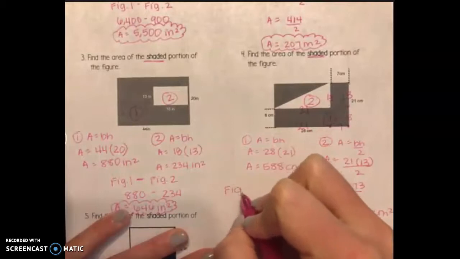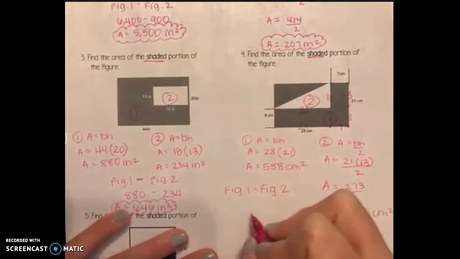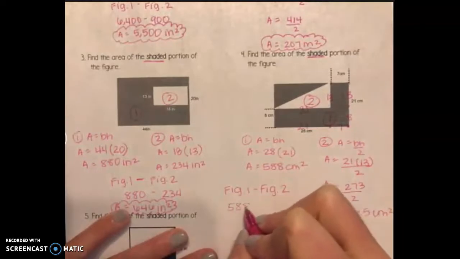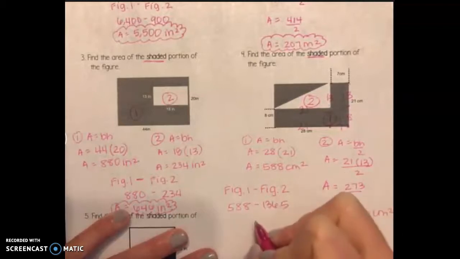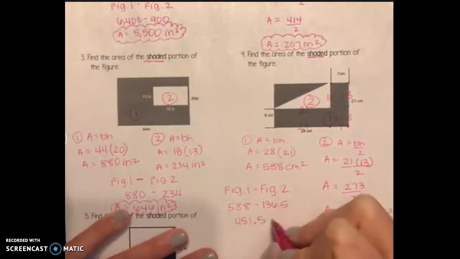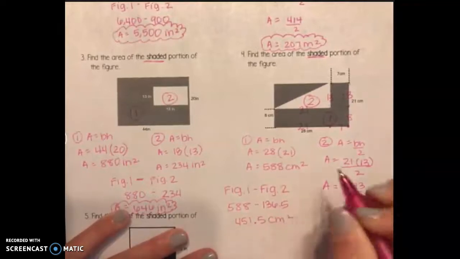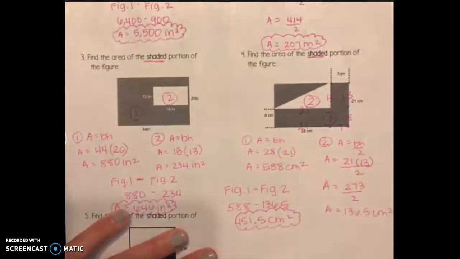So we would do, once again, figure 1 minus figure 2, which would give me 588 minus 136 5/10, which would give me a total of 451.5 centimeters squared. So we have 451 5/10 centimeters squared.